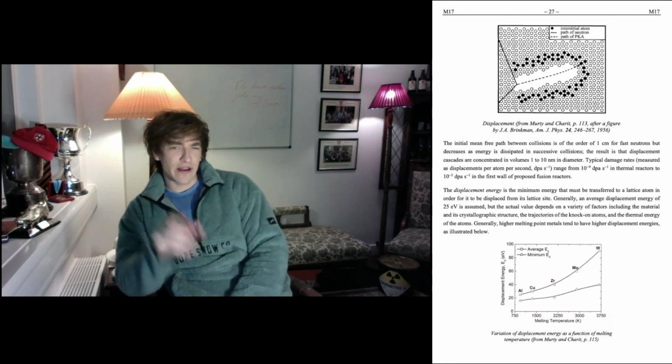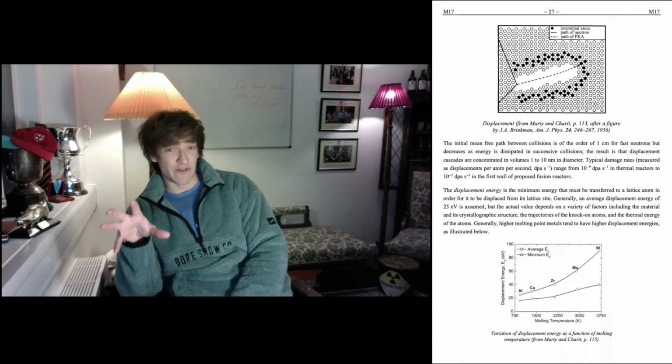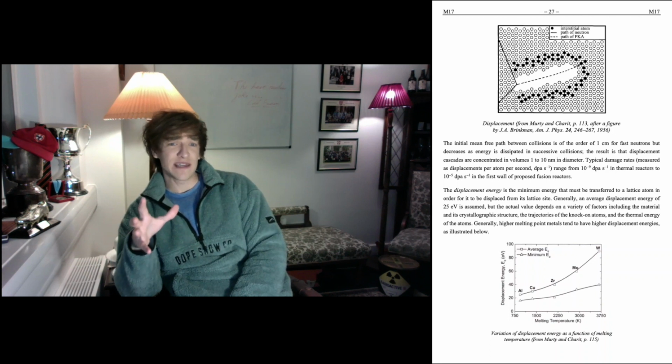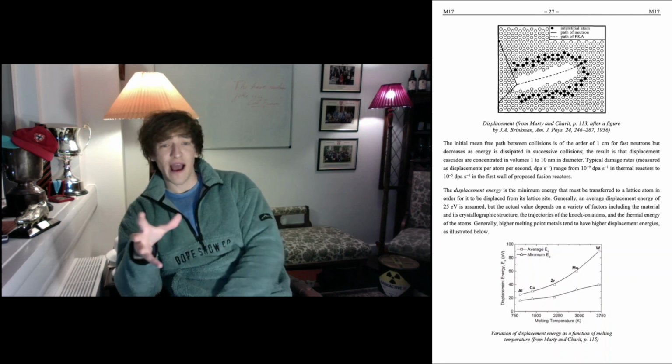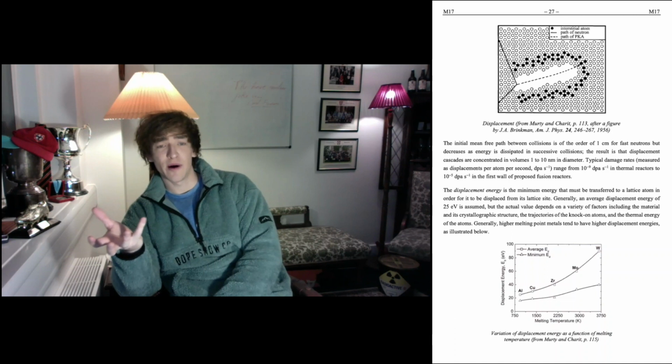Fusion reactor first wall blankets are subjected to significant damage rates. Now, bearing in mind that reactors operate for 40 and above years, at that sort of damage rate, how is the material not completely amorphous, you might be wondering.